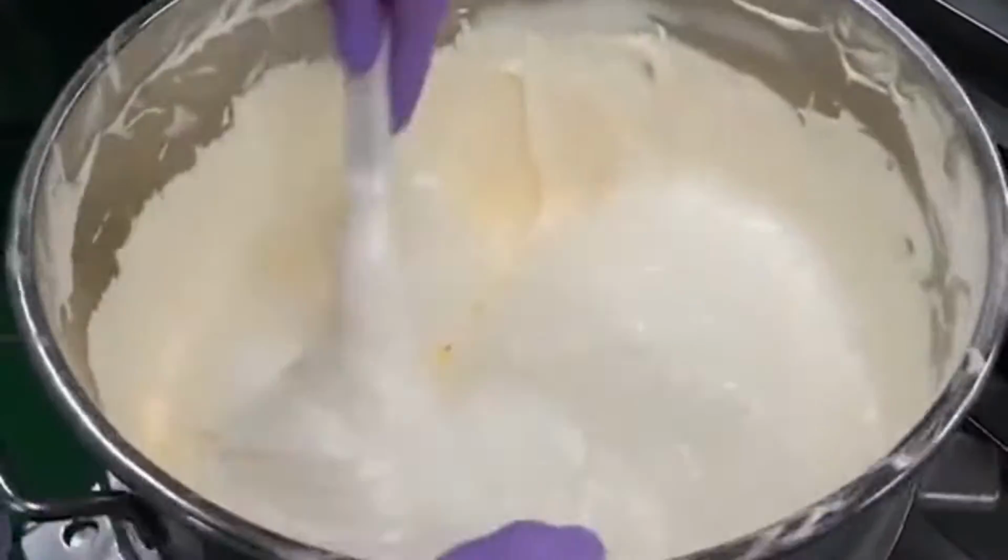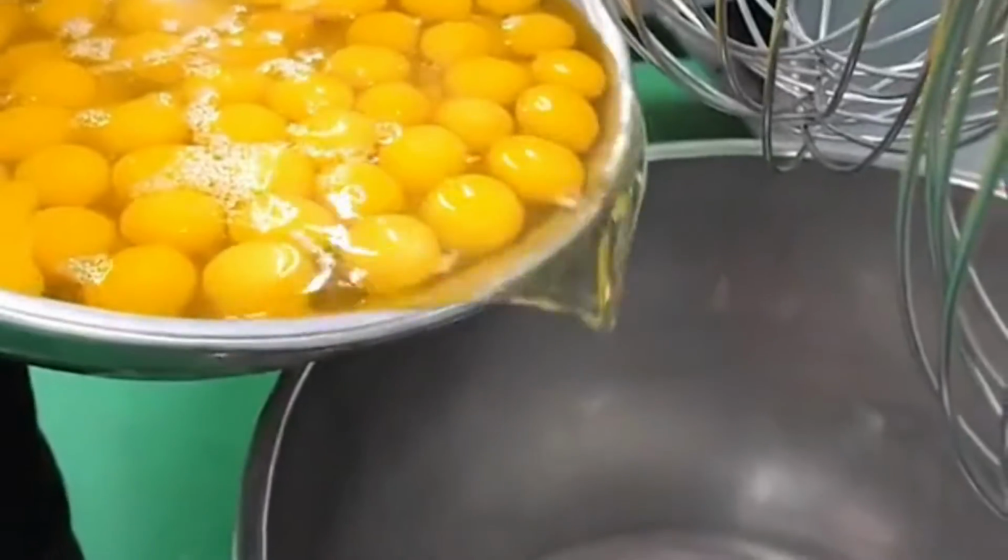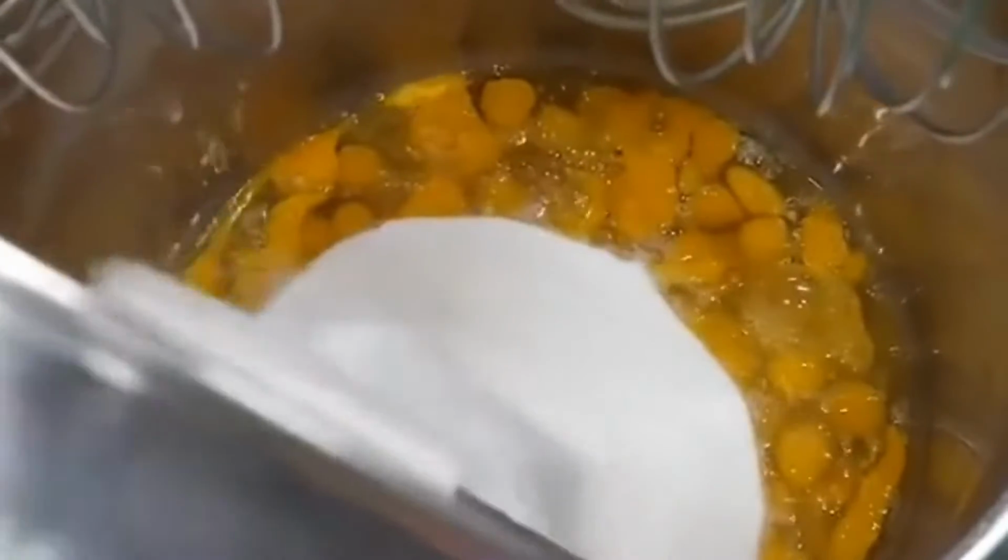Is the cream used to make the cake? You will never imagine. It is actually made from eggs. The worker pours the fresh eggs into the machine, pouring in sugar in exact proportion. The high-speed mixer will mix them thoroughly.